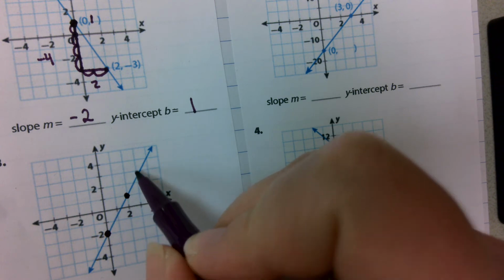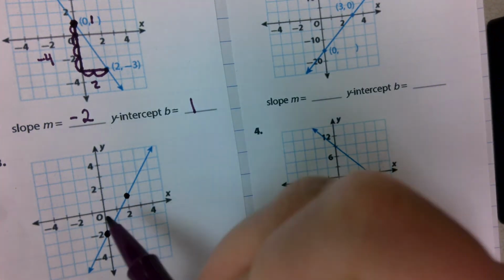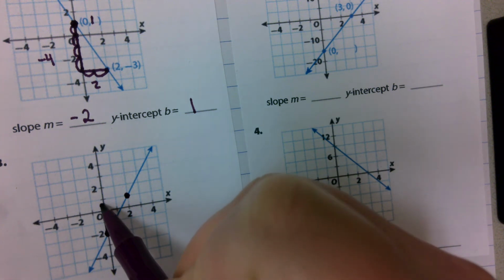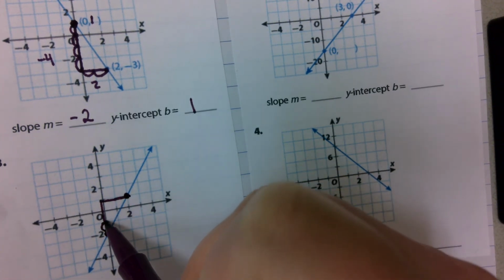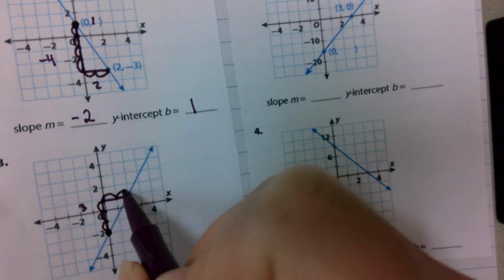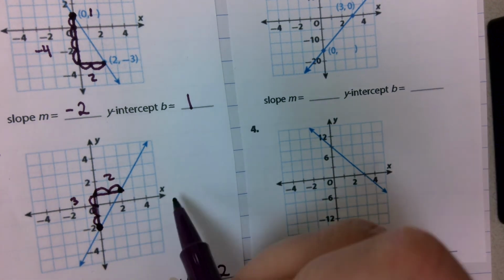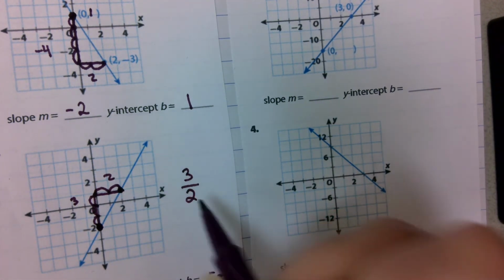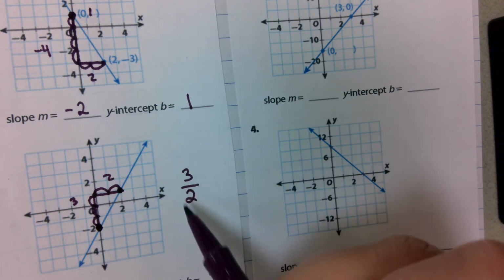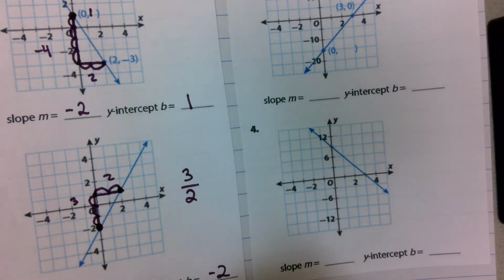I can only see the vertical line is where it's crossing, not the horizontal line as well. All right, so my rise over run, make my triangle, 1, 2, 3, and I'm going to run 1, 2. So my m is going to be 3 over 2, and this is as simple as it's going to get, and I'm going to leave it as an improper fraction when we're dealing with slope. So our slope is 3 over 2.